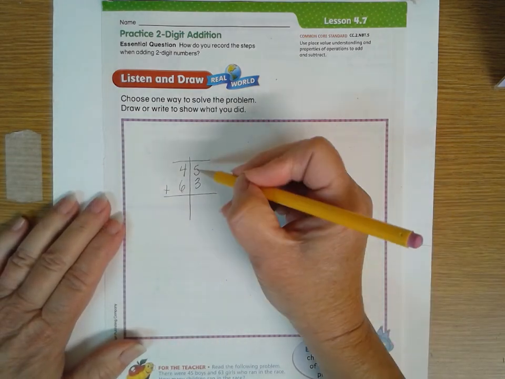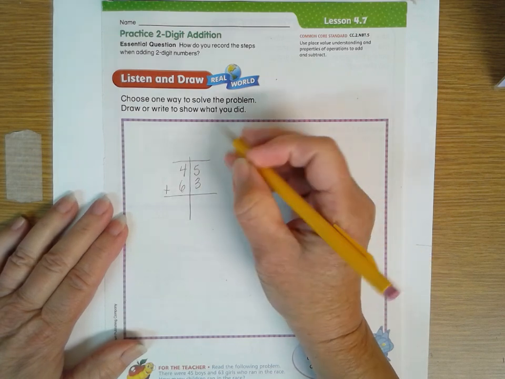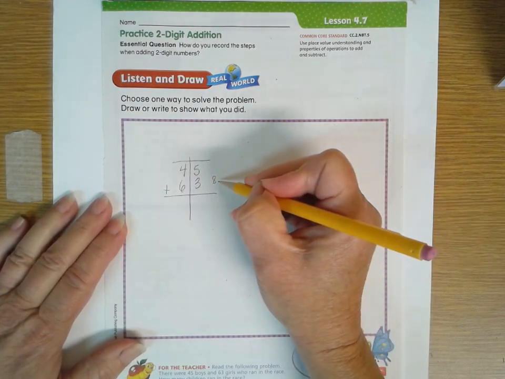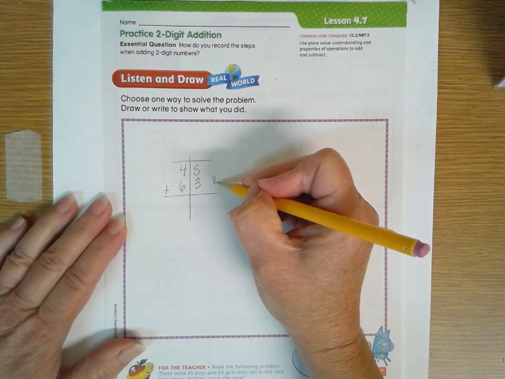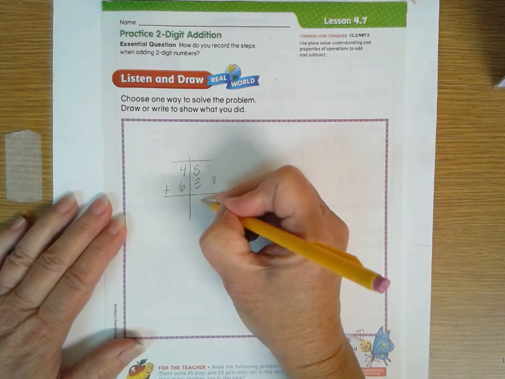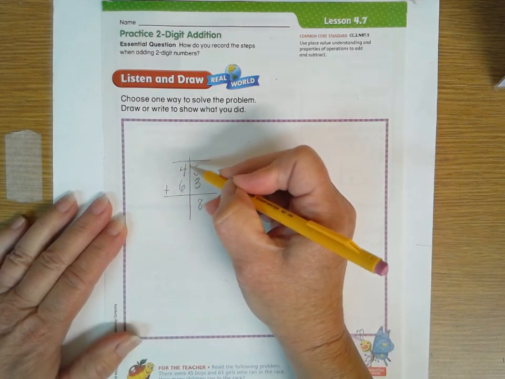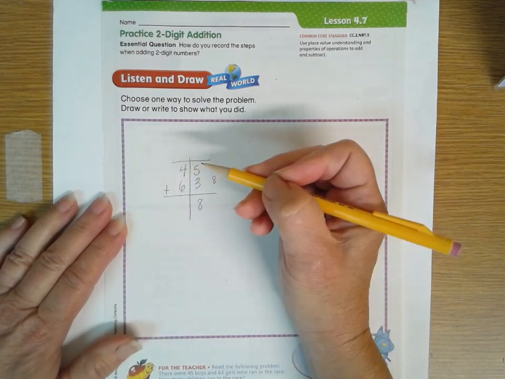So 5 plus 3 is 8. We're going to put that on the side. So I don't need to regroup here because I did not get 10 or more. I just have 8. So I'm going to put that down in the ones place. And then I'm going to go to my tens place. I have 6 plus 4. 6 plus 4 is 10.